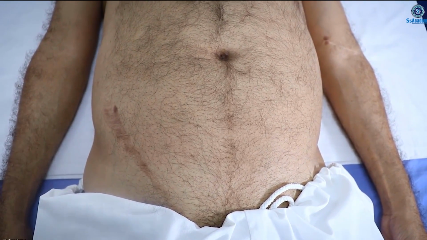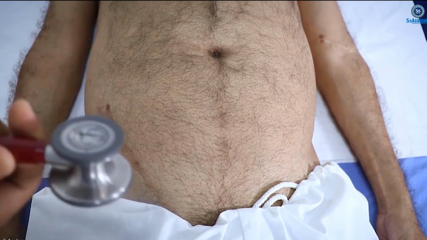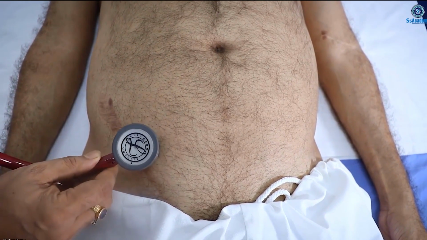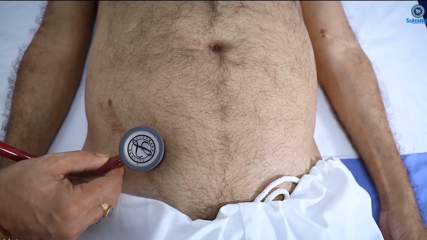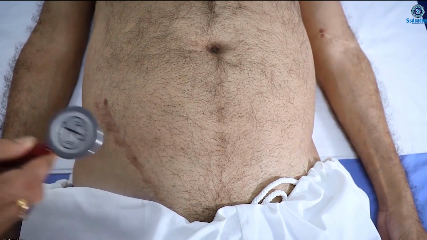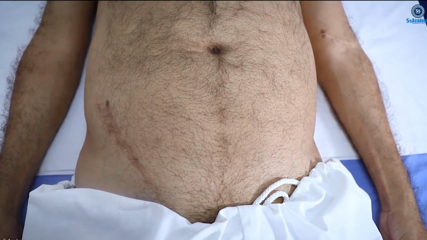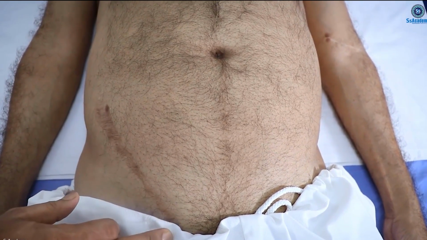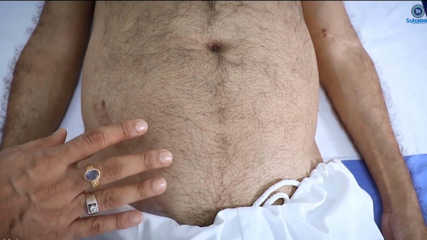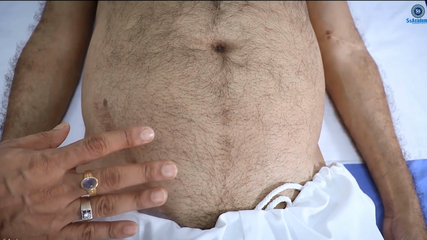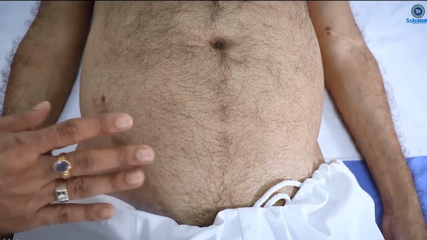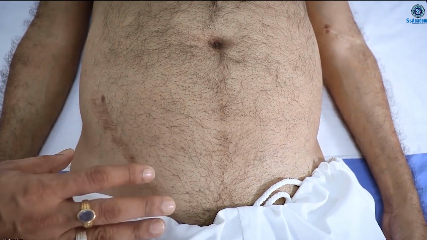With the bell of the stethoscope, you put it here and listen for any bruit. So what you found is a right iliac fossa scar overlying a mass which is firm in consistency, non-tender, and dull on percussion, and there is no bruit overlying the mass.